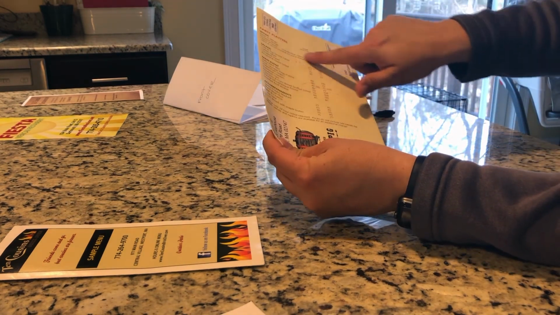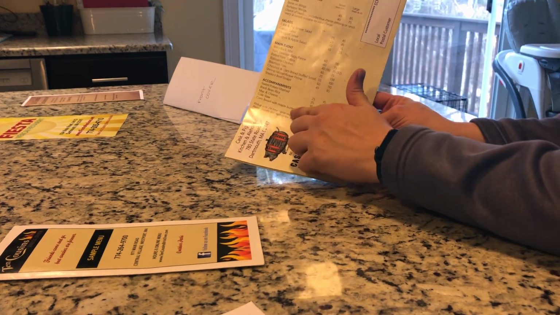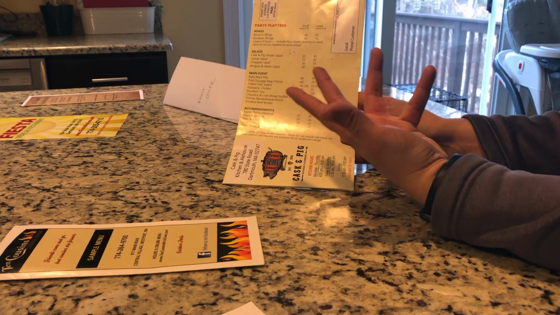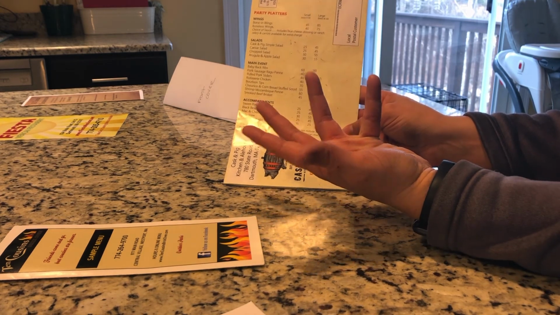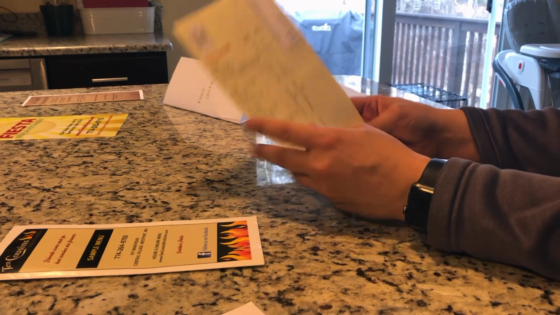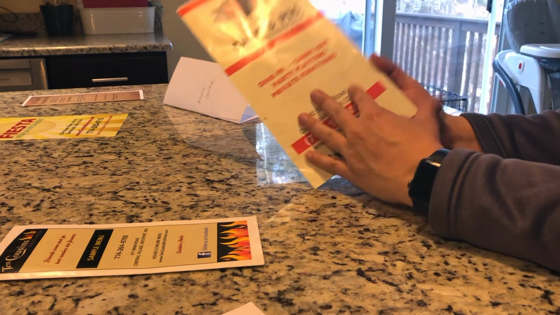And then they're actually using the rest of the space efficiently to put in their party platters, things that you're probably not going to order when you go into the restaurant to eat. But if you want to have catering done, it's a good place to put your catering, on that back panel.